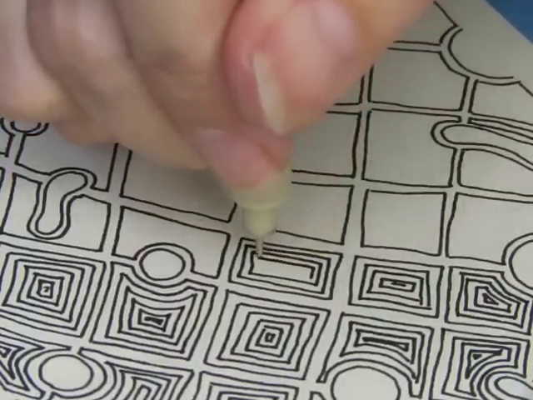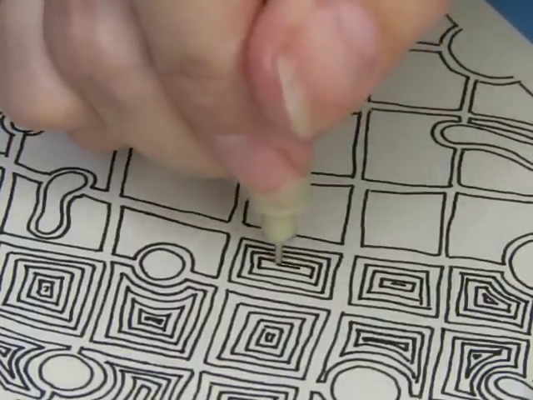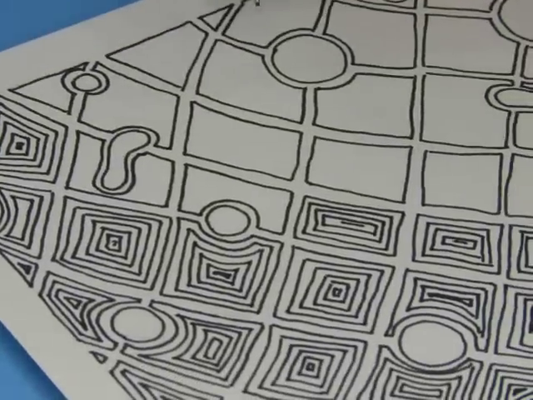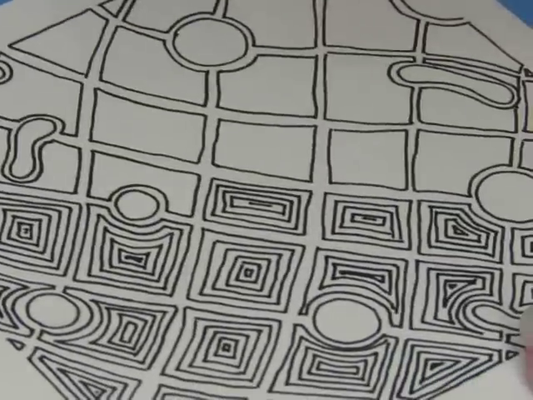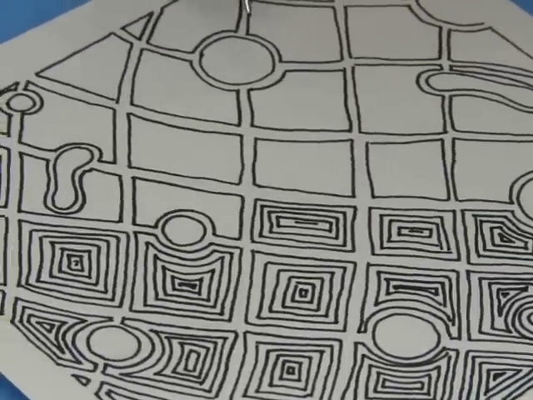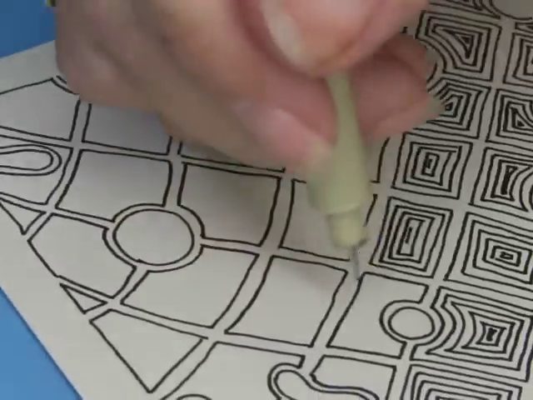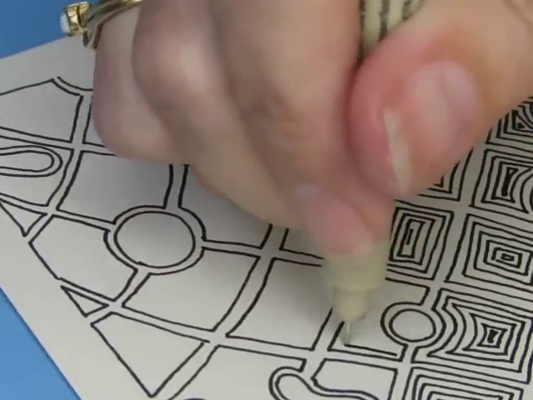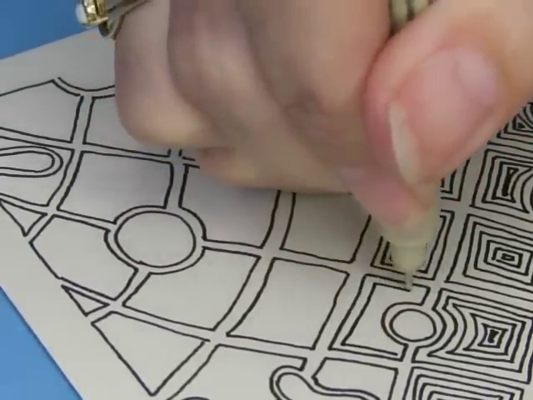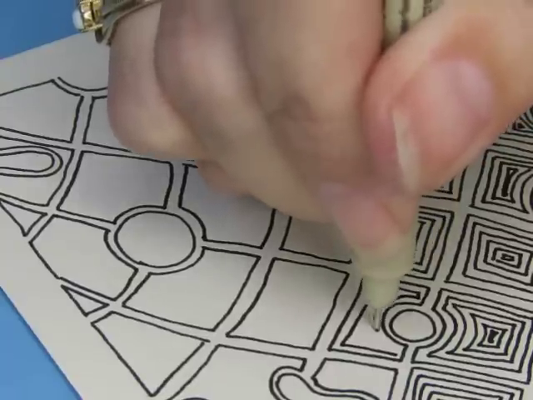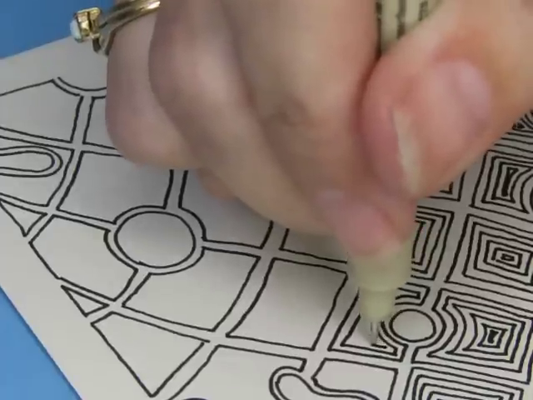See, if you're watching closely, you will see my lines aren't even close to being straight. They're not. They are all over the place. And it doesn't make my art bad or wrong.